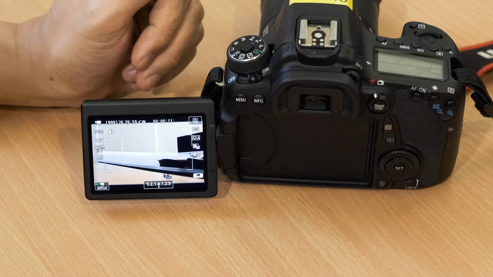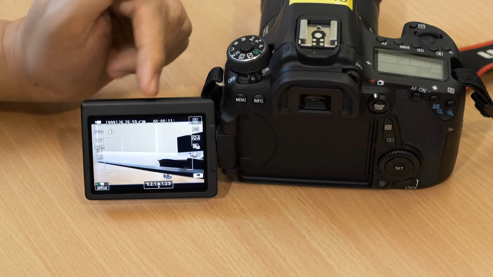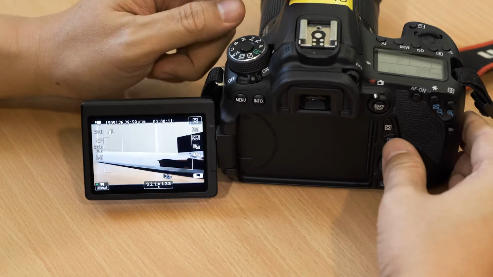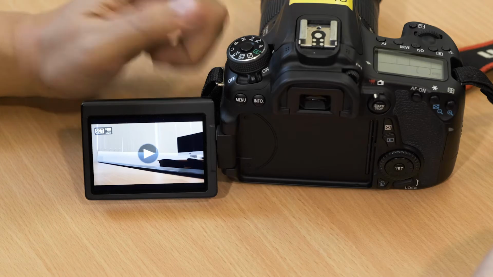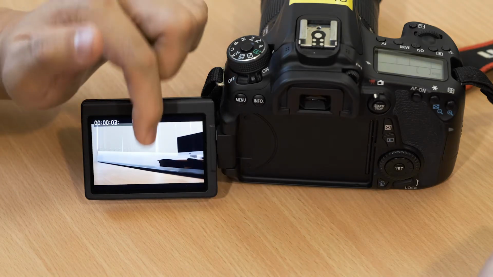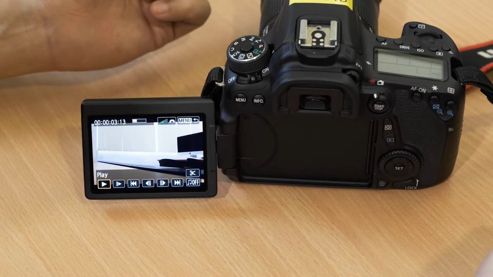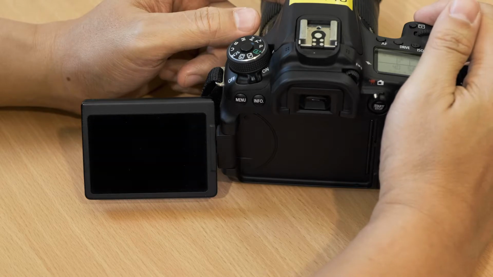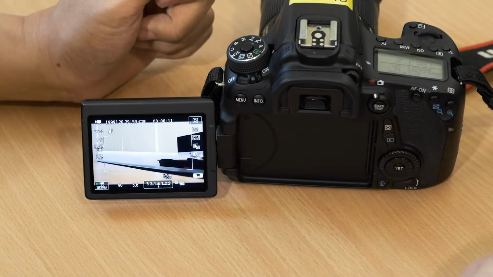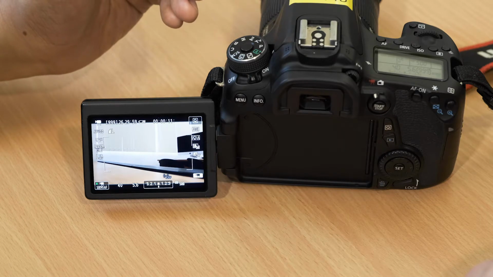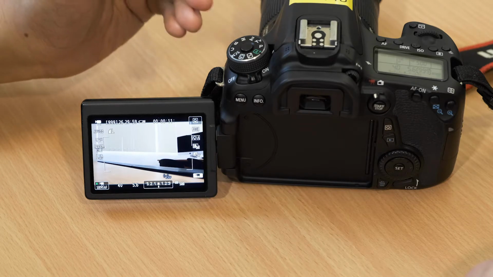The next thing I'm going to show you is how to play back the footage. You just need to press the playback button over here. Then you can press here to play back. To pause it, just press the screen again. Now I'm going to half press the shutter button to go back to the recording mode.